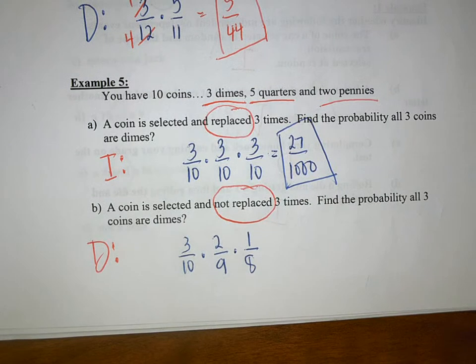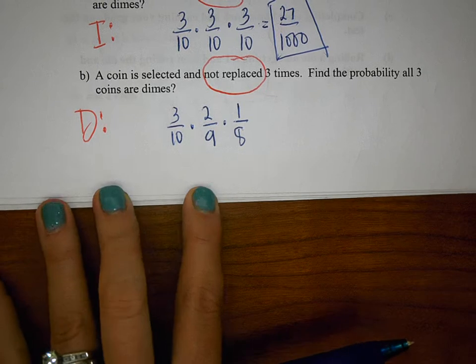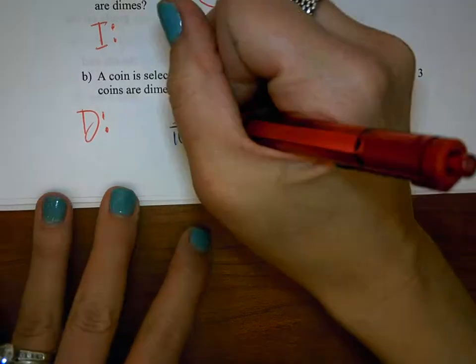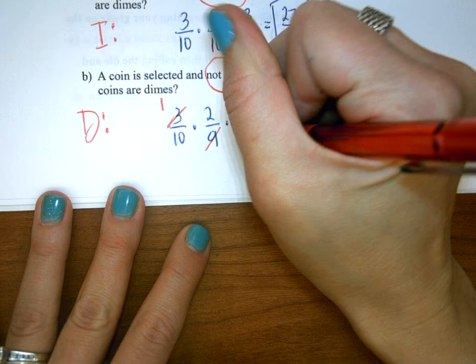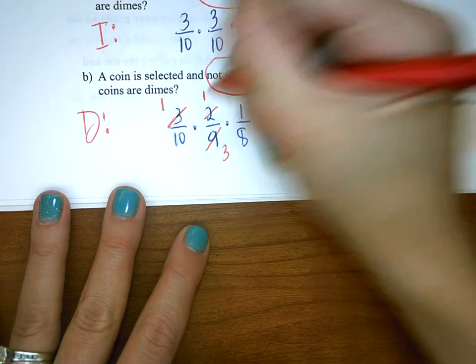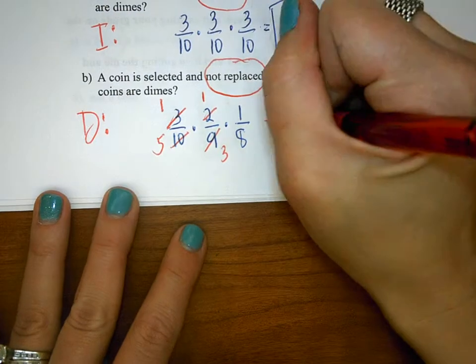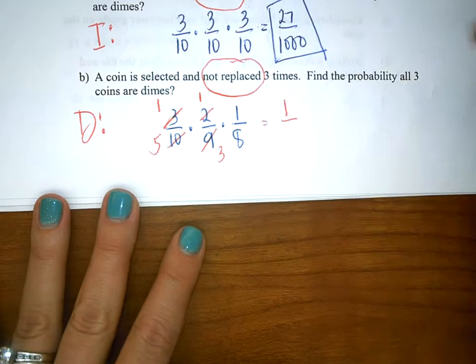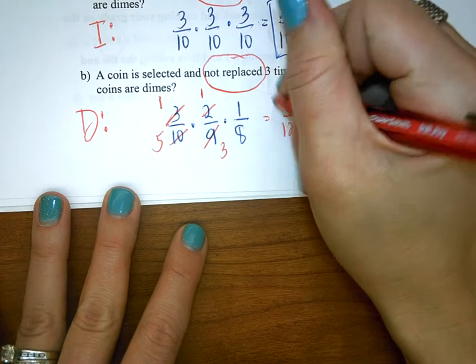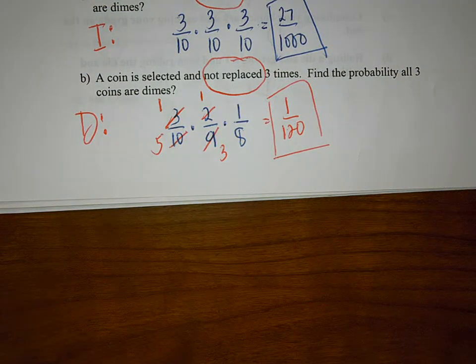Okay, look up here. The answer is 1 over 120. Some of you did not get that. So check to see what's happening here. So we can reduce. 3 becomes 1, 9 becomes 3. I can divide 2 into 8 or 10. So I'm just going to go, 2 goes into 2 once and 2 goes into 10 5 times. And I multiply. On top I have 1. On the bottom 5 times 3 is 15. And 15 times 8 is 120. Are we good? Yes? Okay.